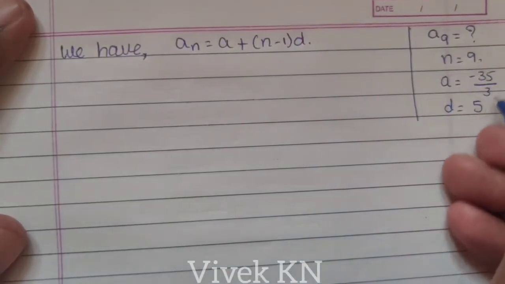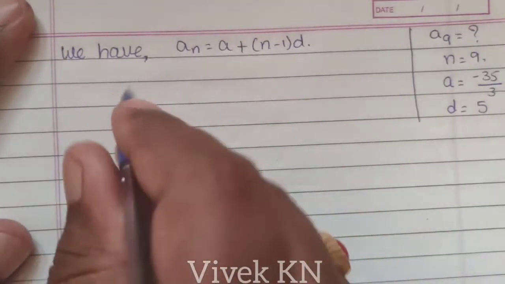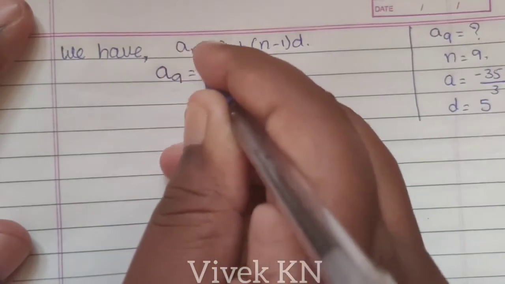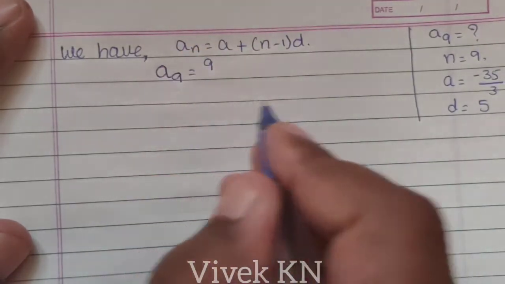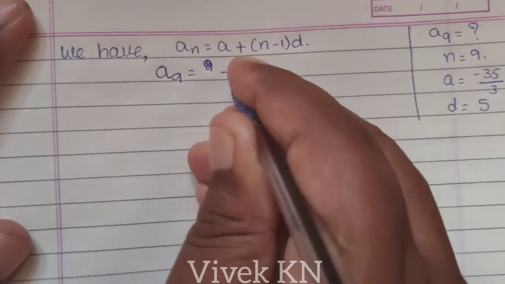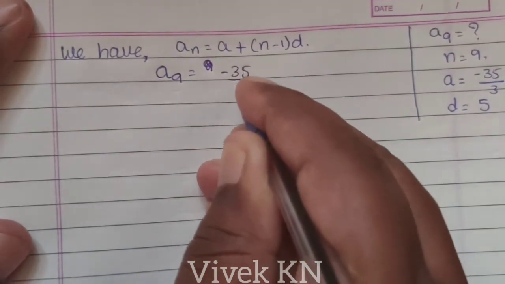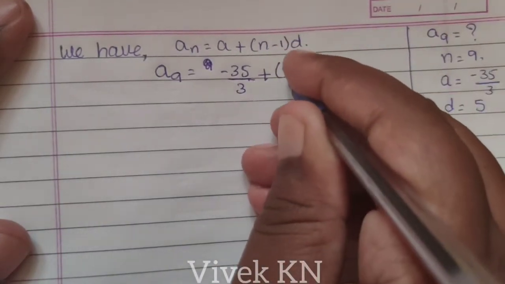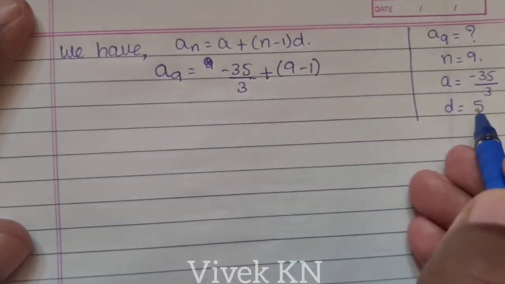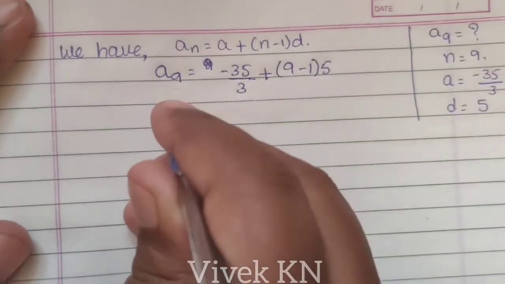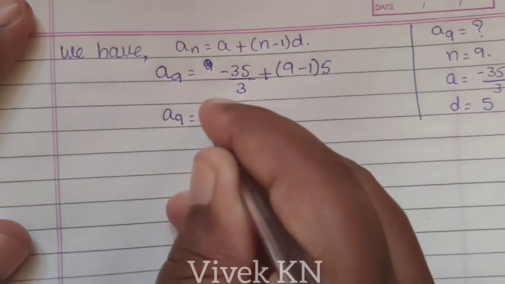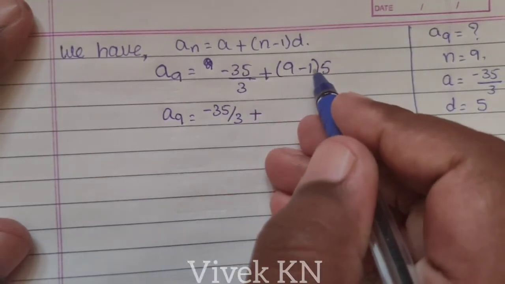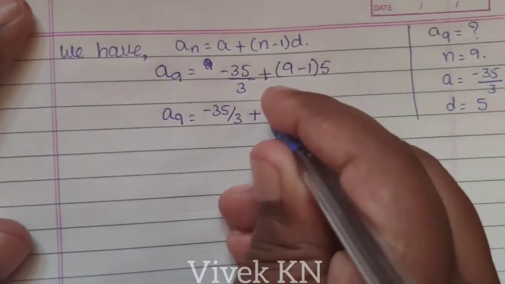Now let us substitute all these values into this formula. a9 is equal to the value of a, which is minus 35 by 3, plus the value of n, 9 minus 1, into the value of d, which is 5. That is a9 is equal to minus 35 by 3 plus 9 minus 1 is 8, 8 into 5 is 40.